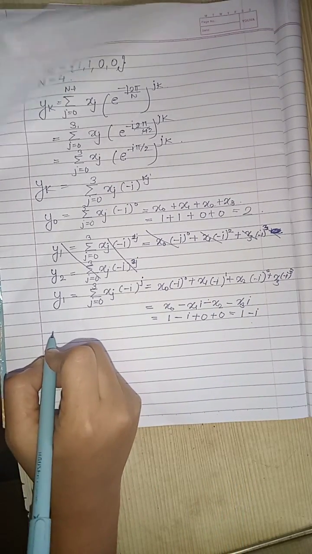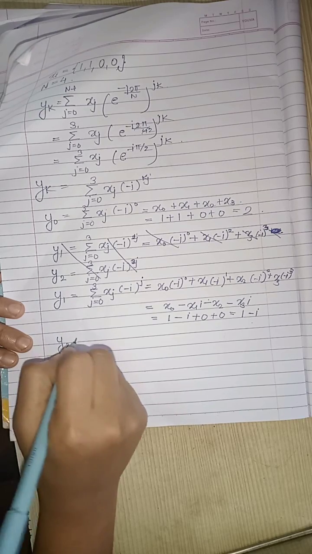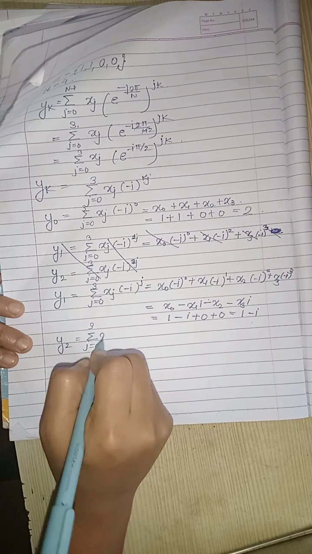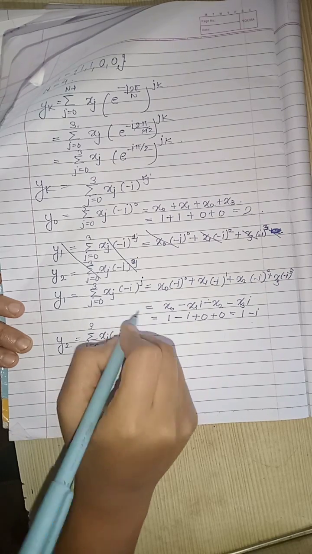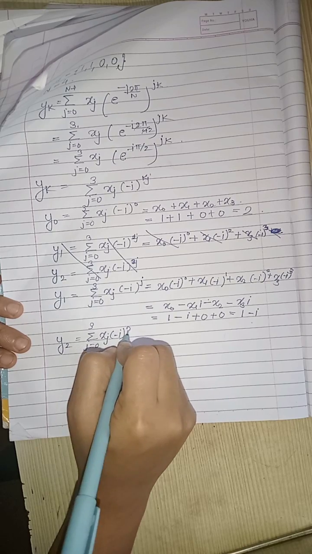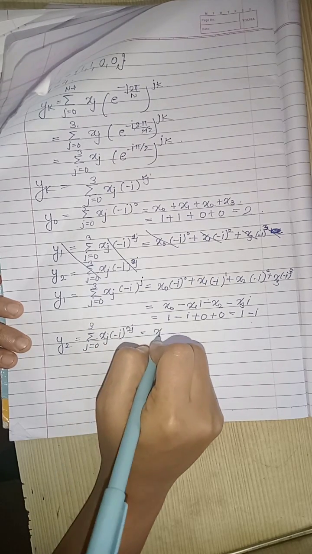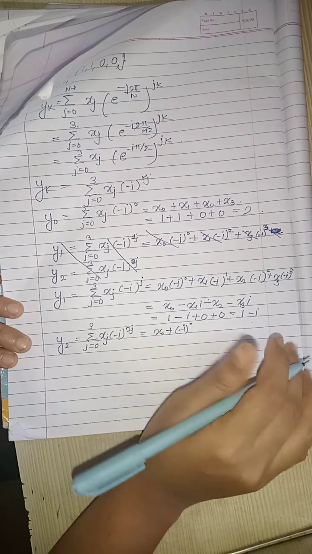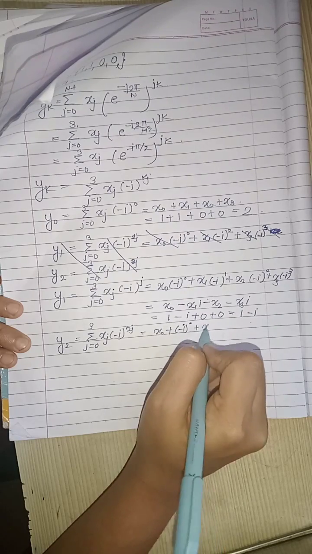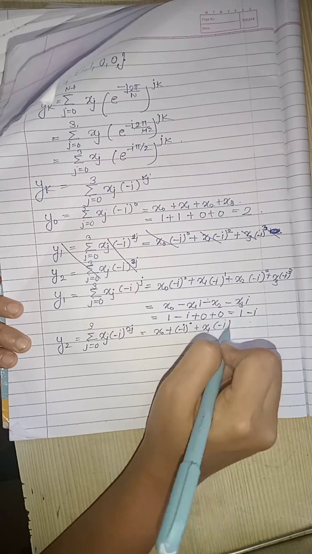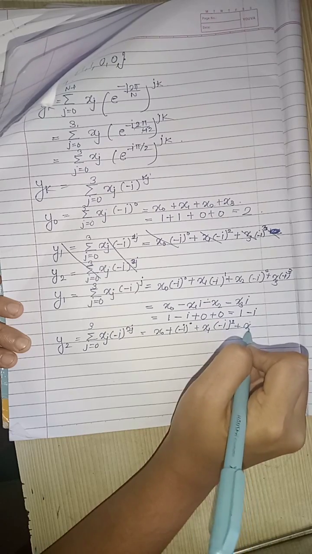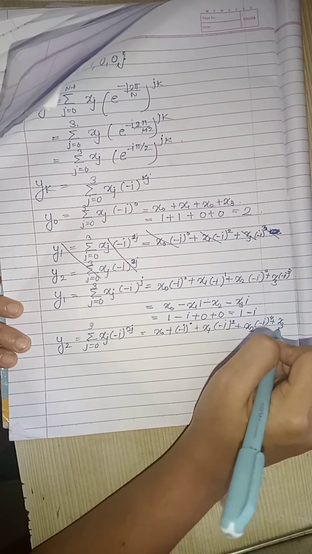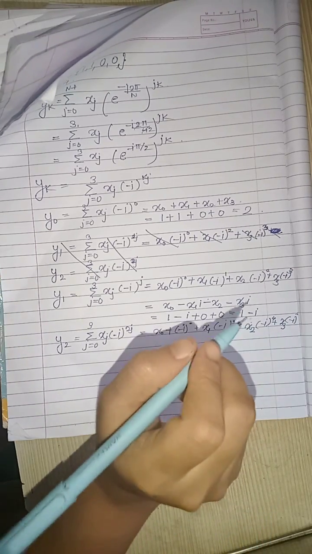Similarly, to find the third component, that is y2, we have to substitute k equals 2. So summation j running from 0 to 3 of xj into minus i raised to 2j, which will be equal to x0 into minus i raised to 0, plus x1 into minus i square, plus x2 into minus i raised to 4, plus x3 into minus i raised to 6.